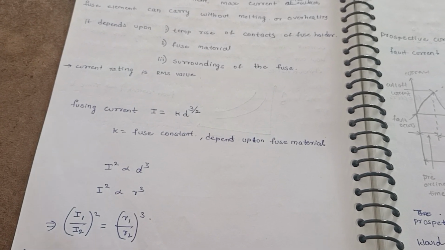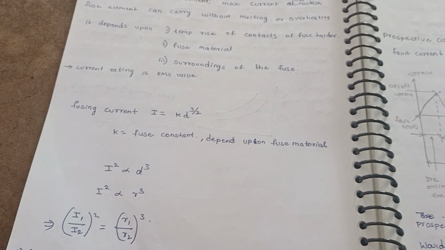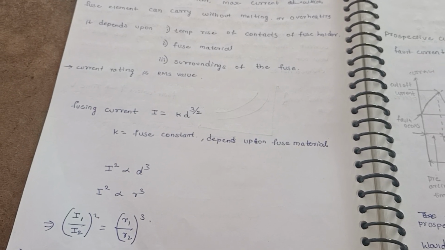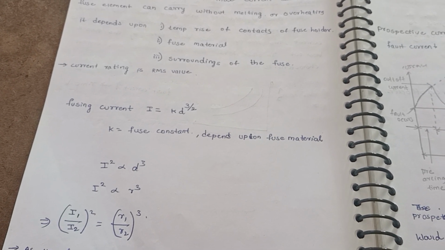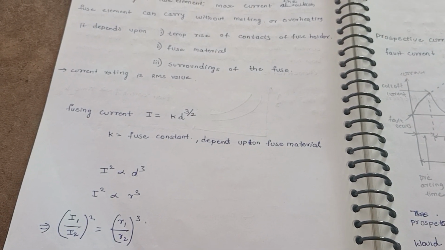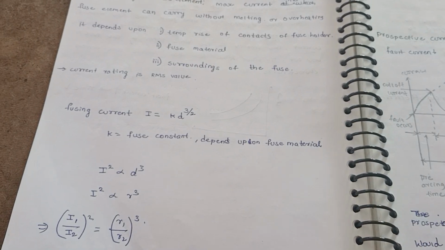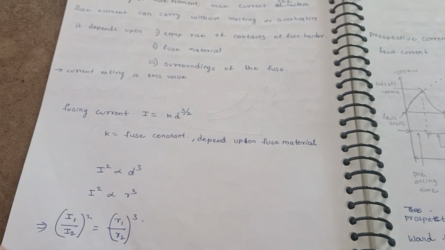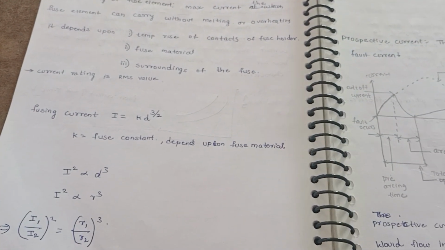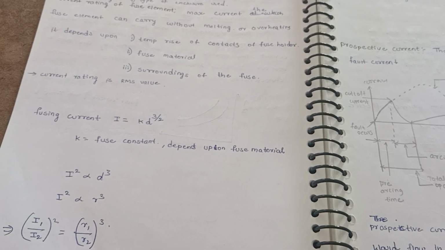The fusing current increases as the radius of the wire increases. With 3 strands the radius is small, so the current is small. As we use 7 strands, the radius is more, so the current is more. The current is directly proportional to the diameter to the power 3/2 into a constant.